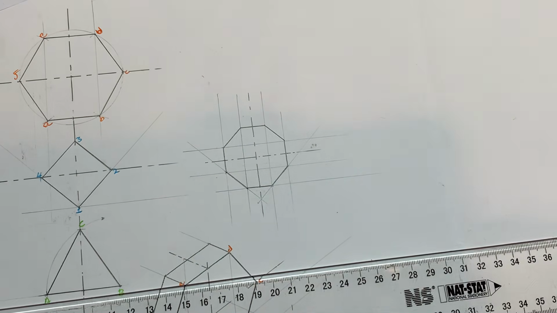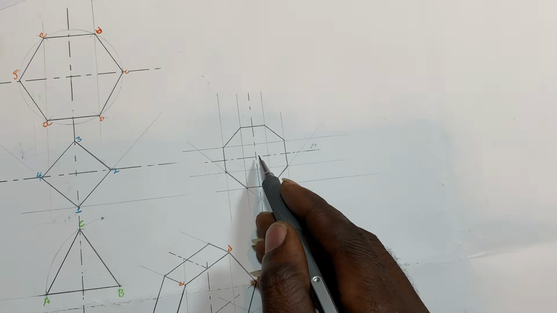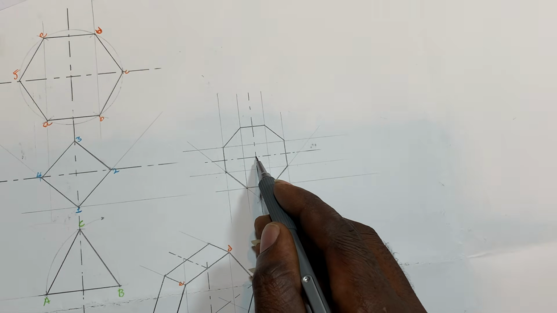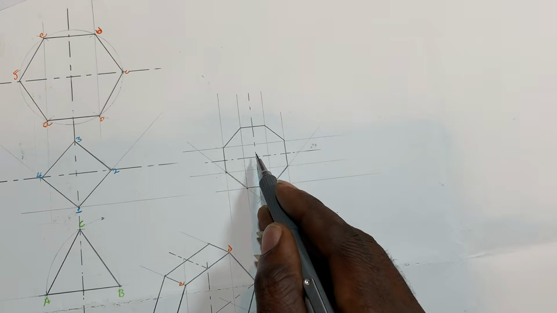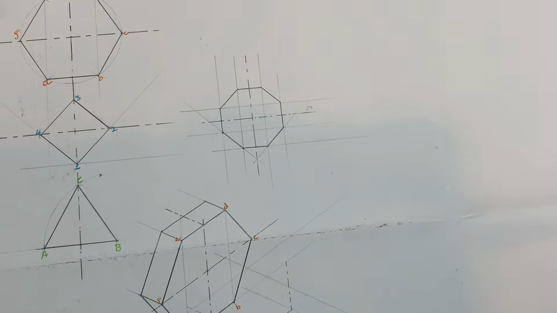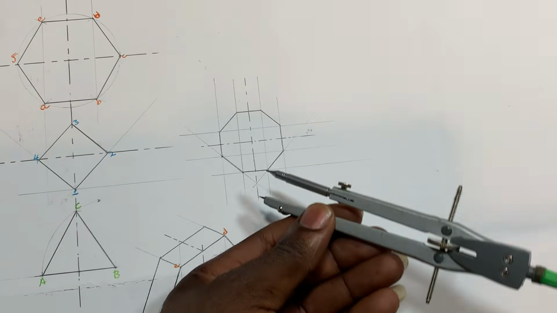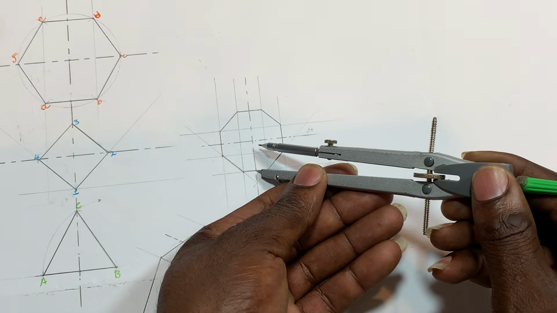So the center is very necessary, because it gives us this dimension from here till here. How long is it? Like this. Remember, we already have this one. So we'll simply place our drawing compass right here.